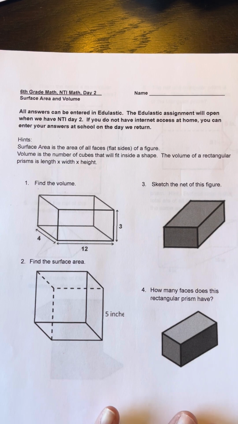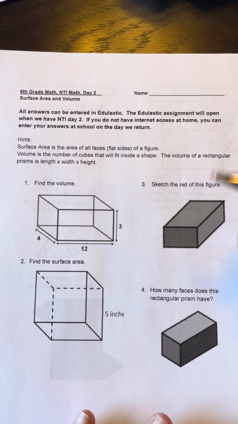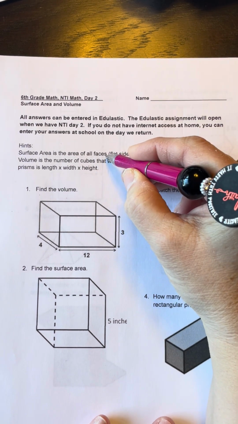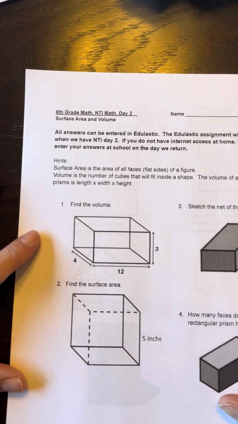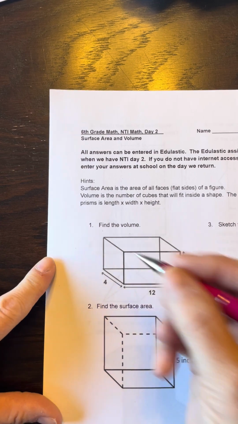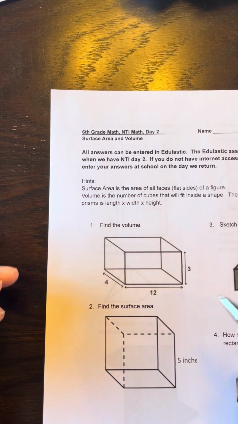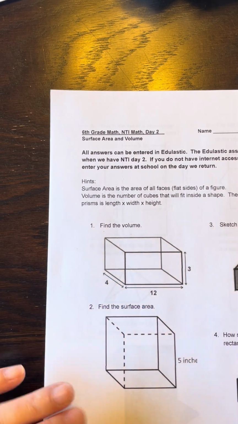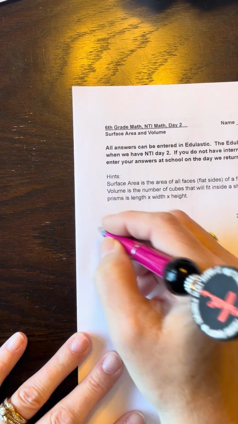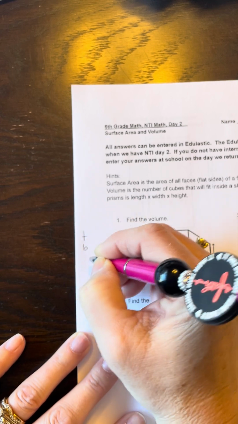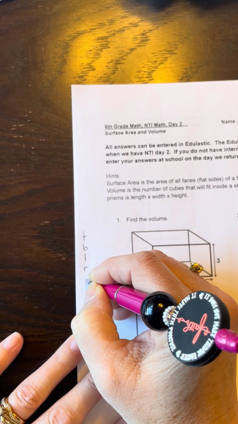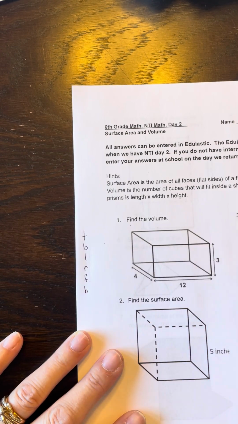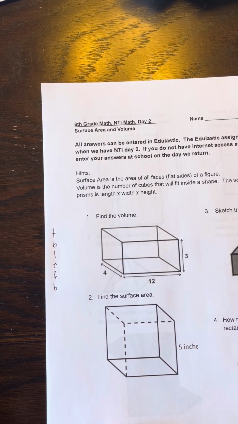NTI Day 2. So for 6th grade math, we have surface area. And surface area is the area of all the faces. So for the first one, the way I would do this is I would think about all the faces. It has a front, a back, a left, a right, a top, and a bottom. So it has 6 faces. So I'm going to list out to the side: top, bottom, left, right, front, back. And I'm going to list the areas of all those faces.